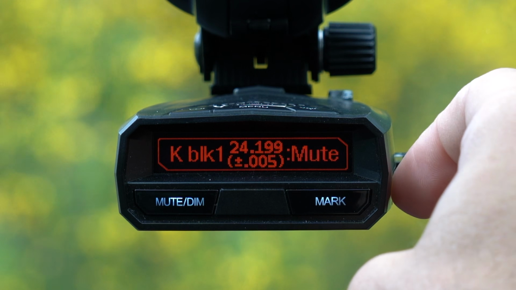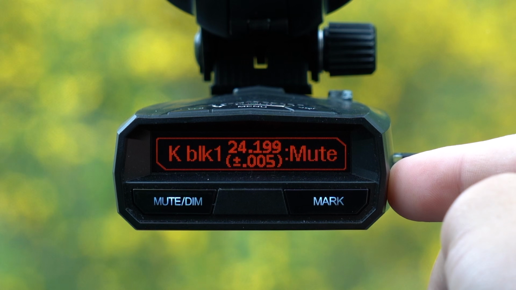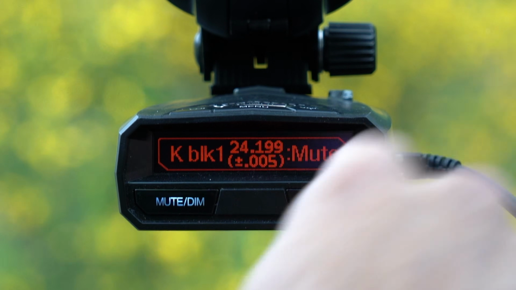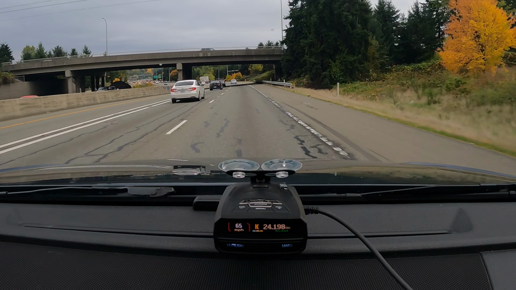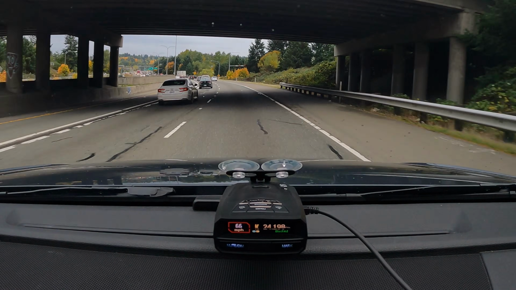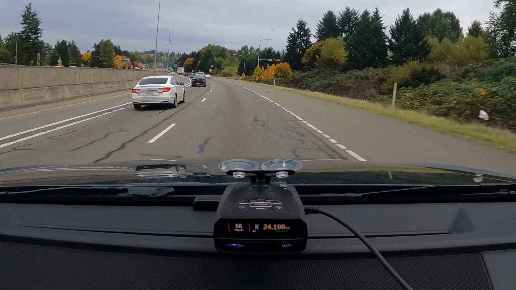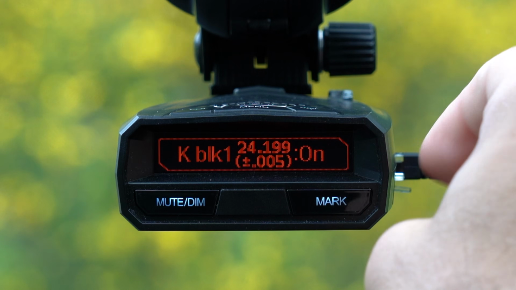For example, the next option is just muting all signals. This completely ignores signal strength, and any signals in these frequency ranges will just be audibly muted. It will still show it here on the display of the detector, but it's just going to be audibly muting those signals for you.